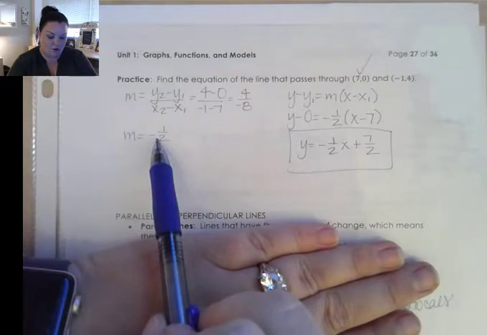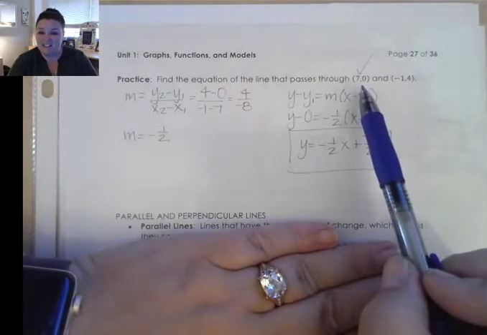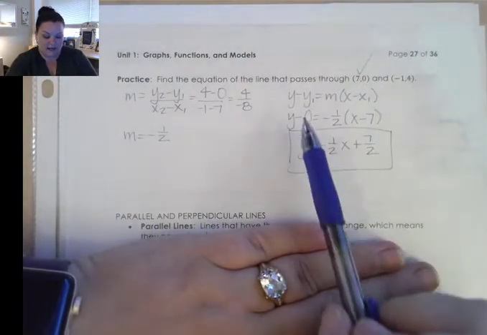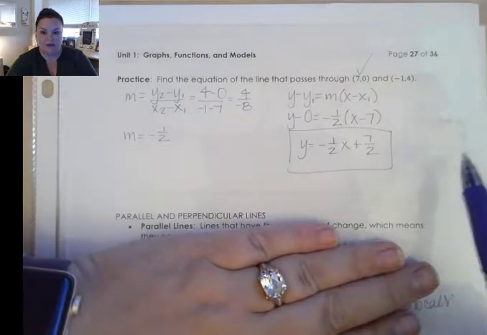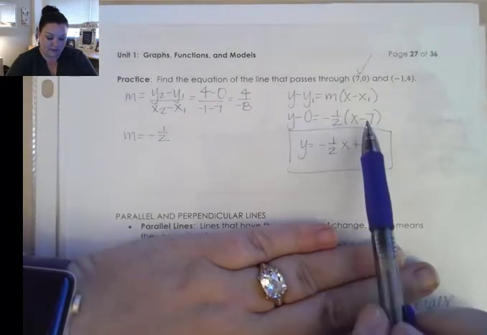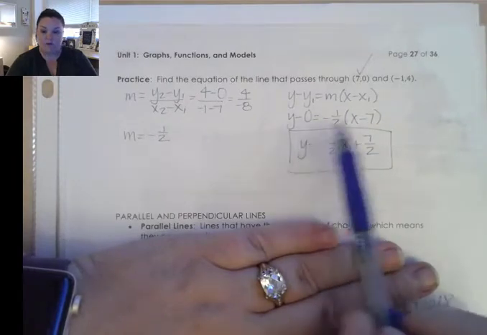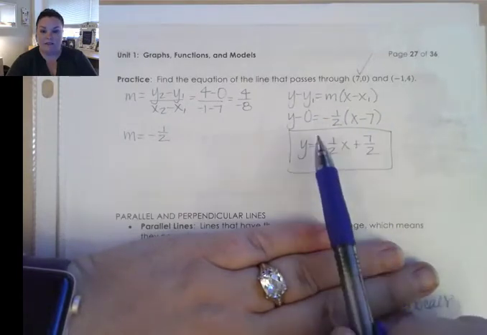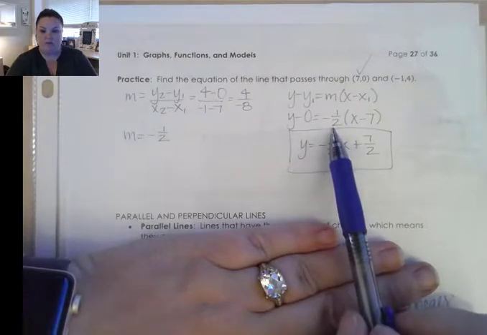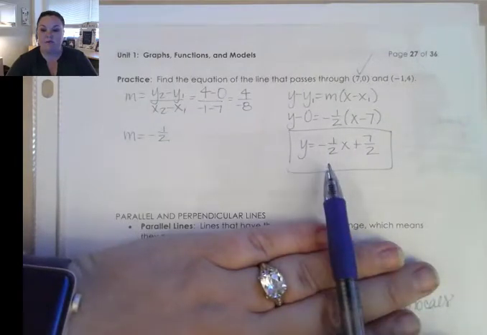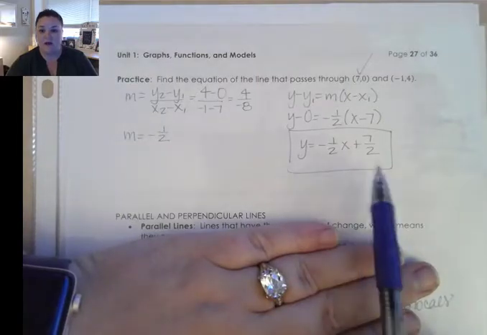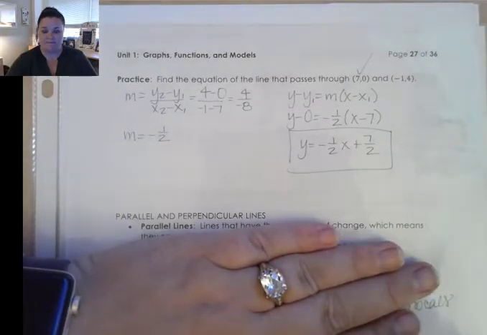So we're going to have to use the point slope formula. So now that we have our slope, I chose the first point because it has a 0, which makes things a little bit easier. And I plug it into y minus y1 is equal to m times x minus x1. So 7, 0 goes in for my x1 and my y1, and then my slope of negative 1/2. When I distribute to simplify, I end up with y is equal to negative 1/2 x plus 7/2. Okay, hope we're all okay on that.